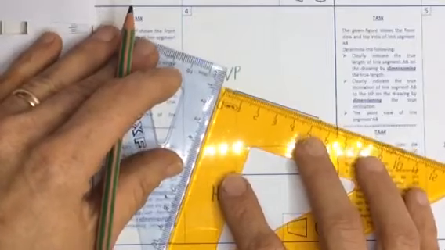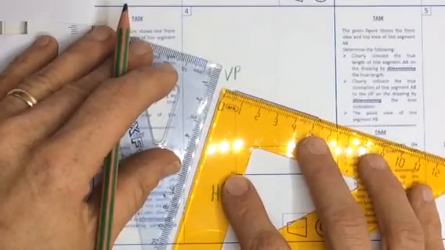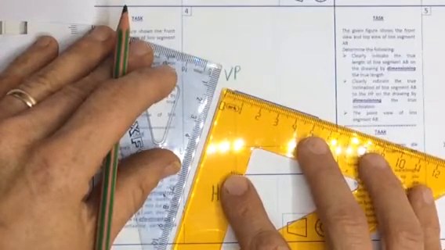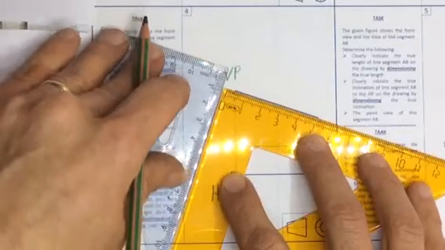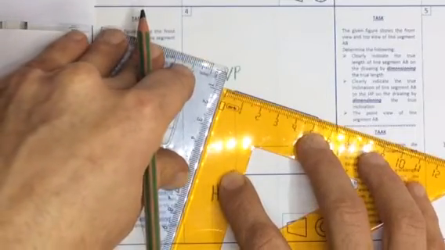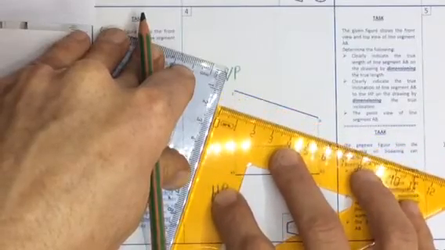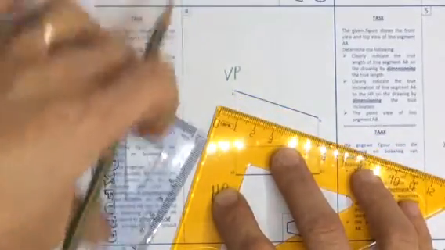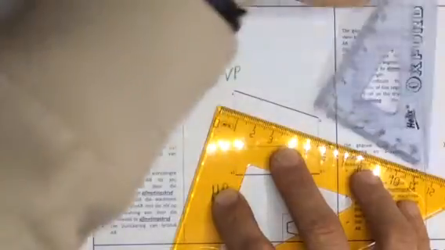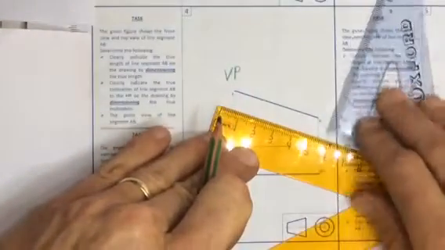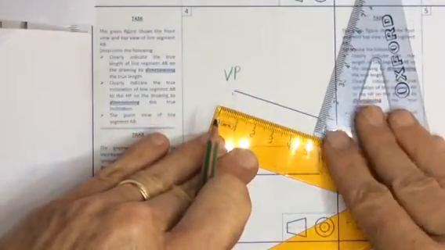Take my two set squares, line this 45-degree one up on the line segment. I'm going to place my 30-degree set square next to it. I'm going to slide my 45-degree set square back. I'm going to take my 30-degree set square and place it against the edge like that.